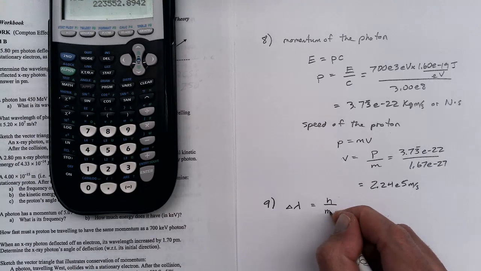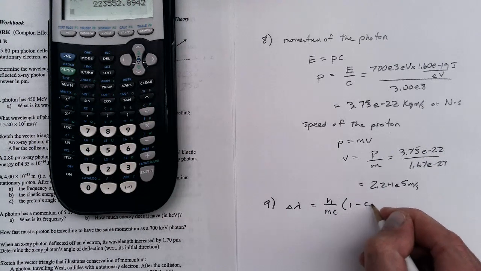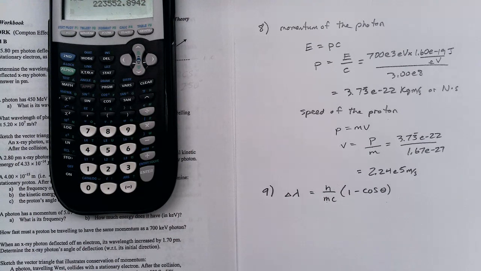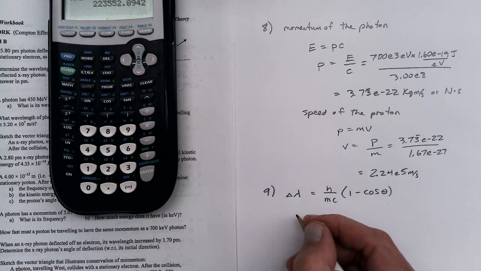H over mc. So the mass of the electron is what we're going to be using here. 1 minus cosine theta. So what we want to do in this question is figure out what theta is. Okay? And so I can solve this for theta, or I can put in all my numbers and just do a little number crunch. And let's try that for a change.